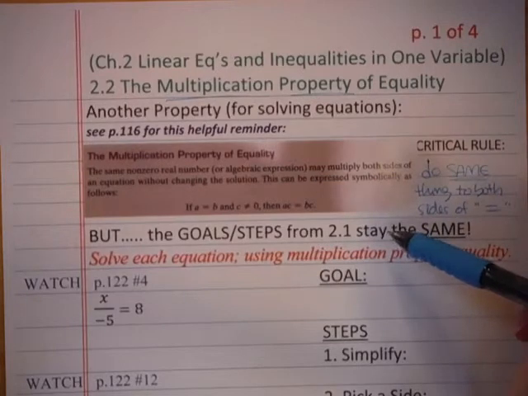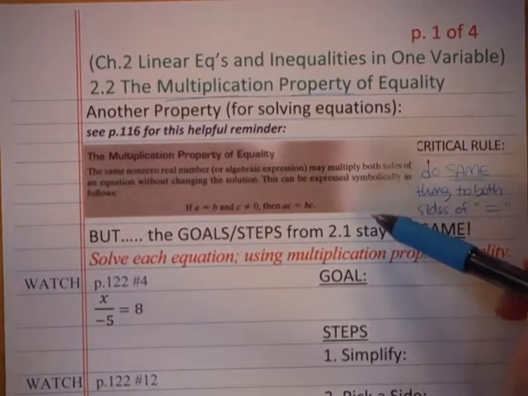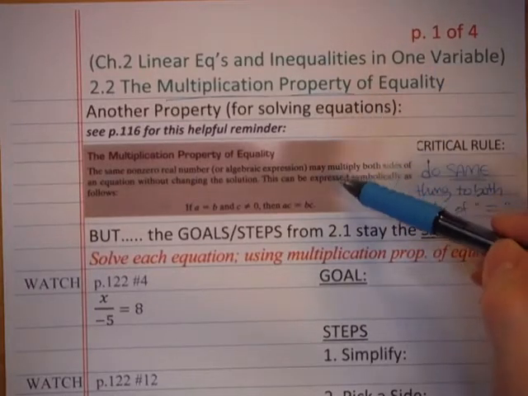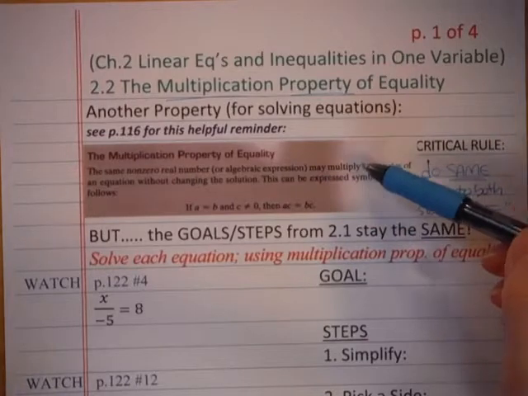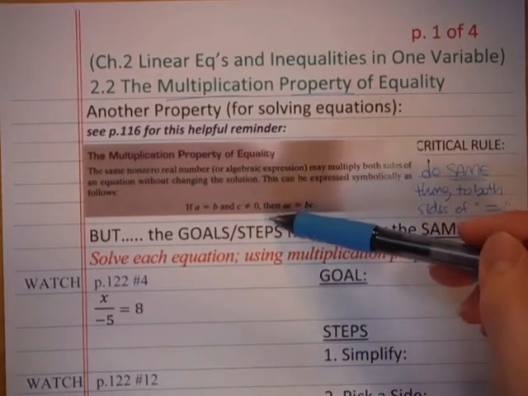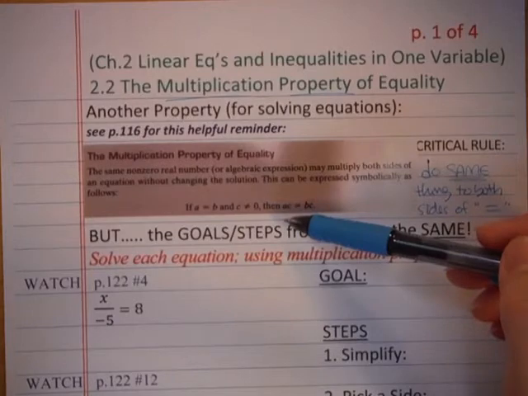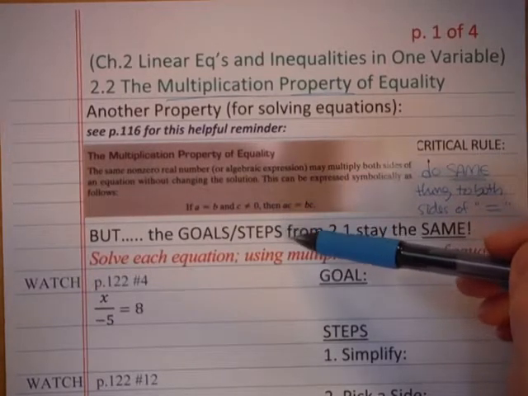And for those of you who are kind of tracking with some of the themes this term, one of them is the idea that subtraction is really addition, just adding the opposite, changing the sign. And division is really multiplication, just multiplying by the inverse of the second item.